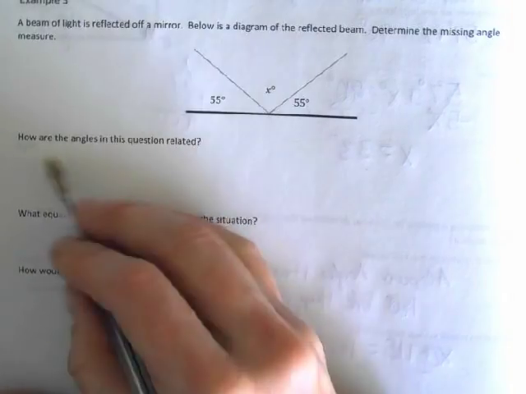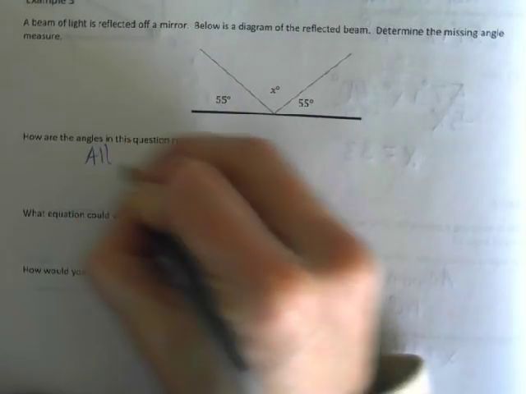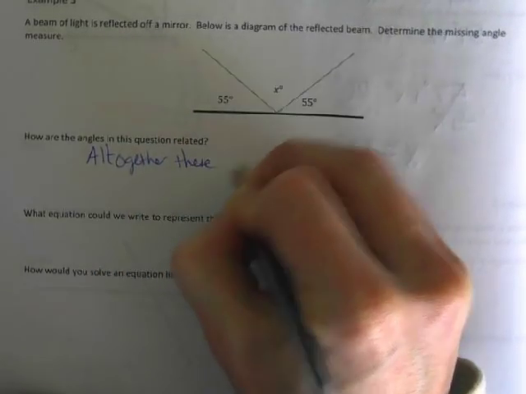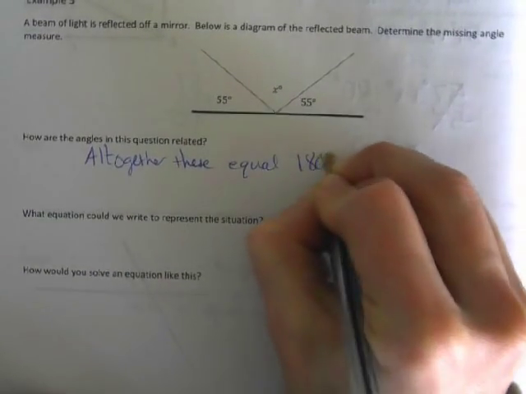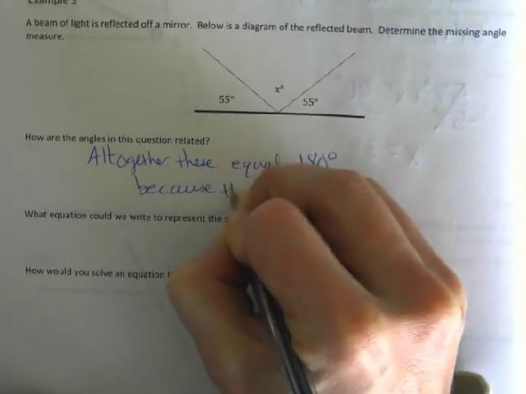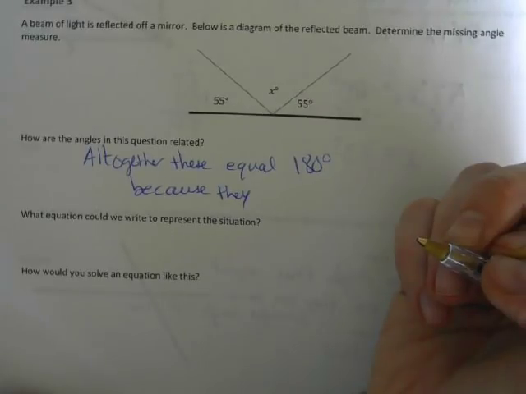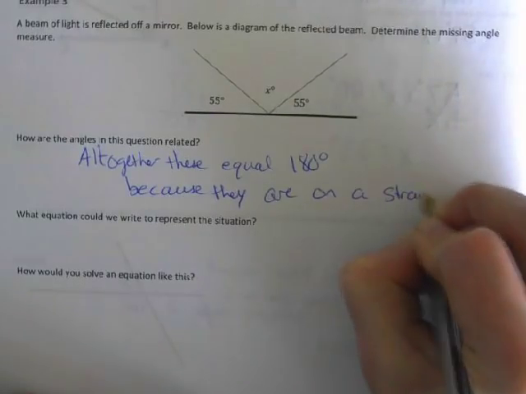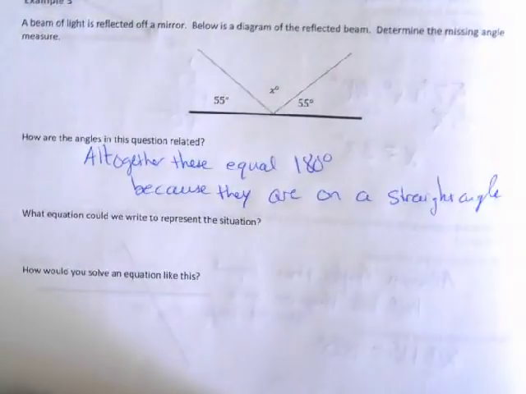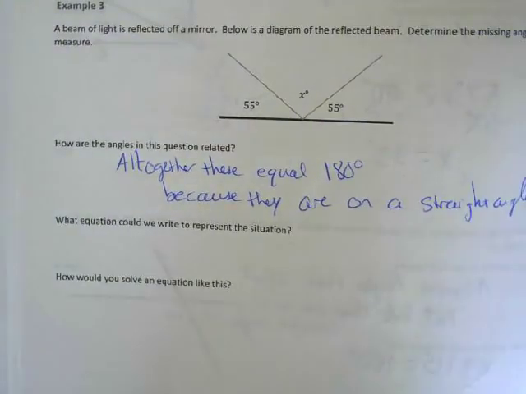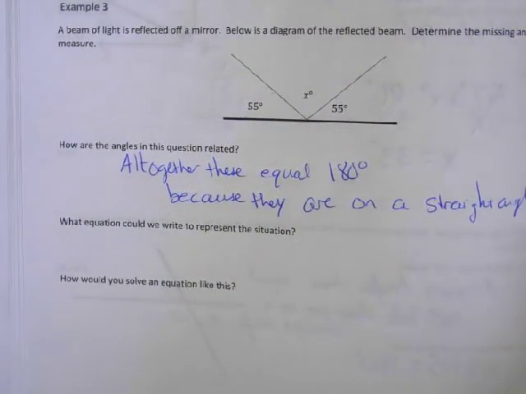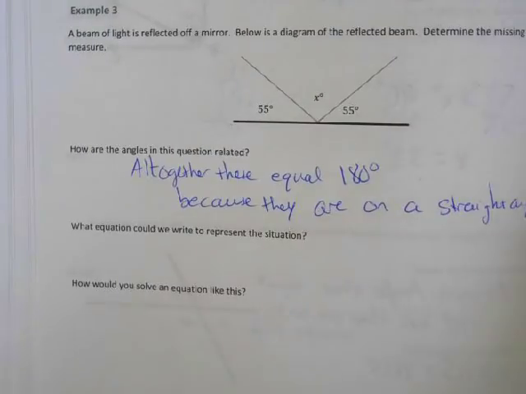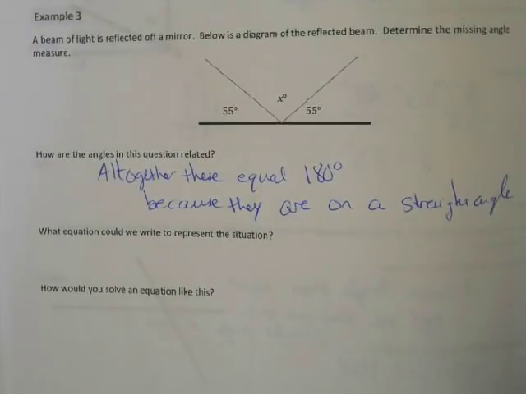So how are the angles in this equation related? All together, these equal 180 degrees because they are on a straight angle. Now, what equation could you use to solve that? Well, if we add them all together, then you end up with 180 degrees. And so your equation would be all of those added up together.